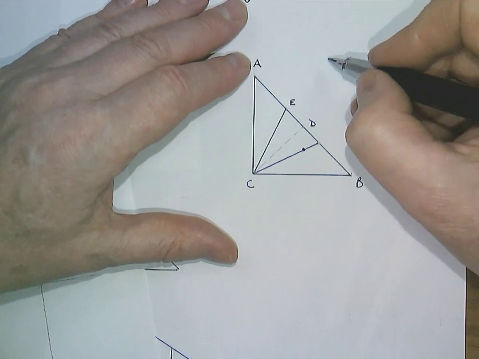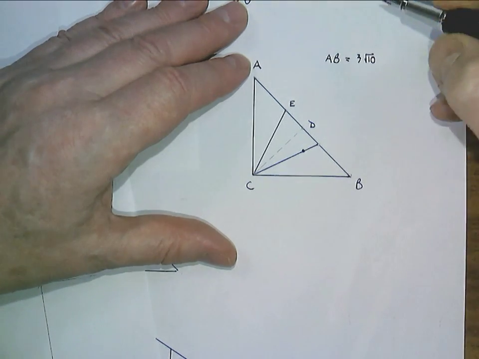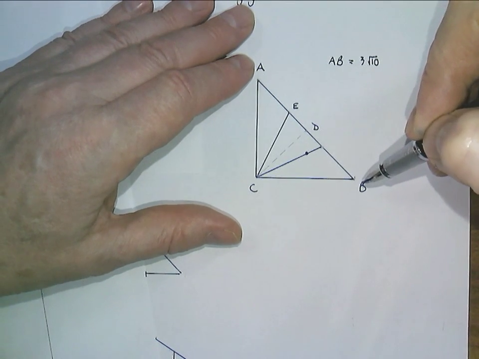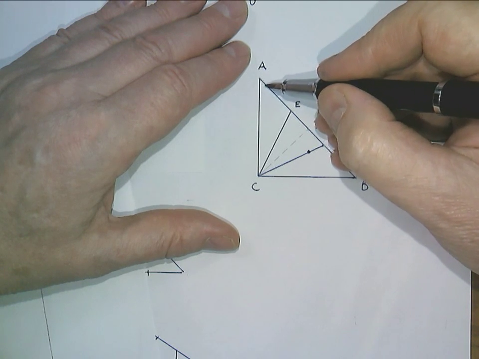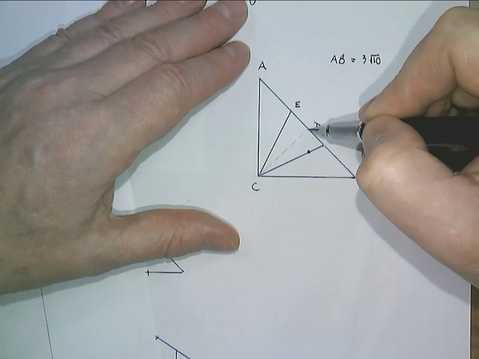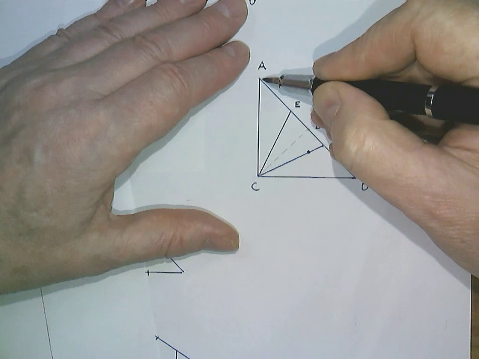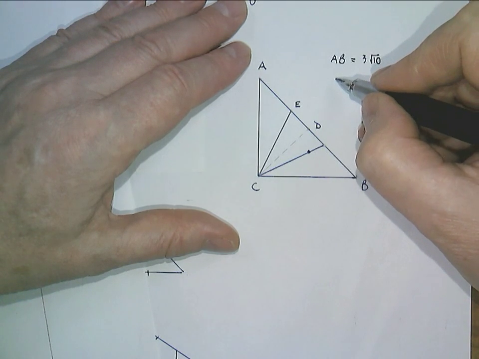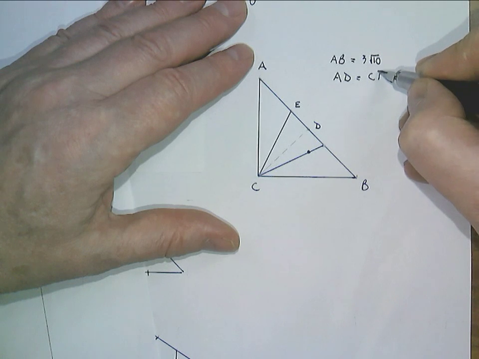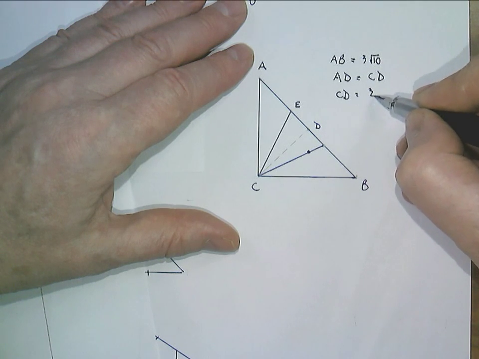Well, it's convenient if we take AB to be 3 root 10. Then this length is root 10, that length is root 10, and so is this one. Now, from what we remember about the geometry of a 45, 45, 90 triangle, we remember that AD must be the same length as CD, because there's another right angle and we've got two 45-degree angles here, so isosceles, CD is equal to AD. So we can say straight away that AD is equal to CD, and AD is half of that. So we can say CD is equal to 3 over 2 root 10.